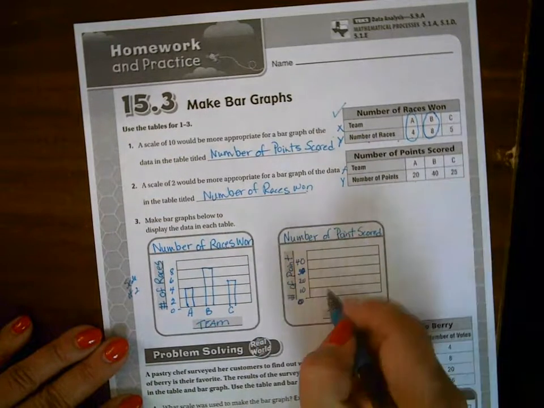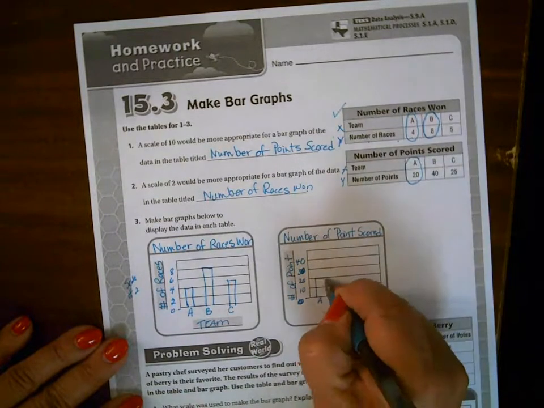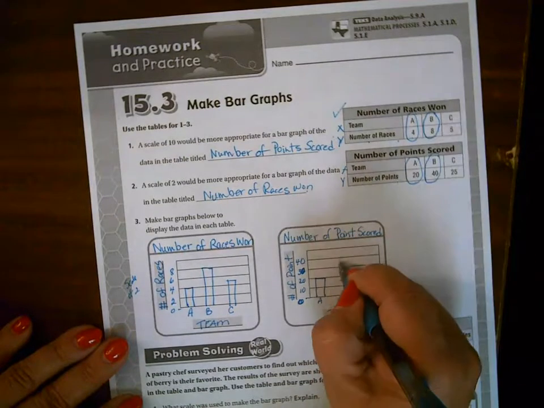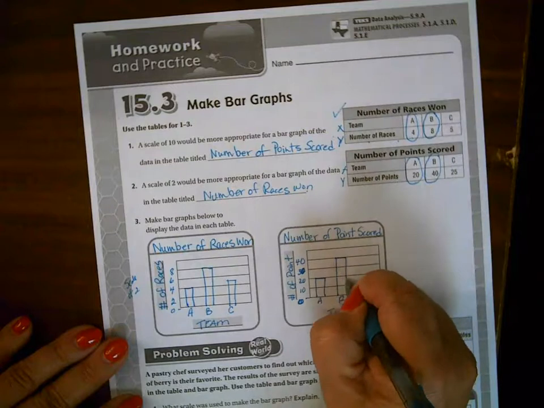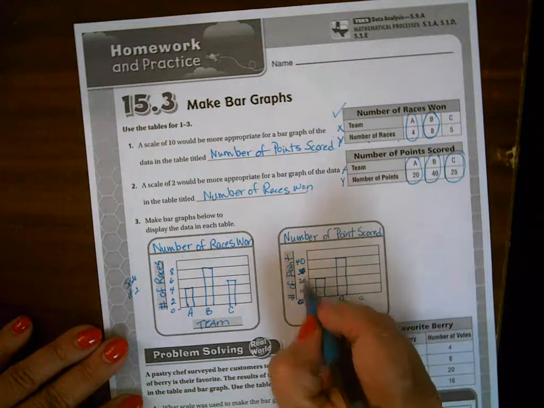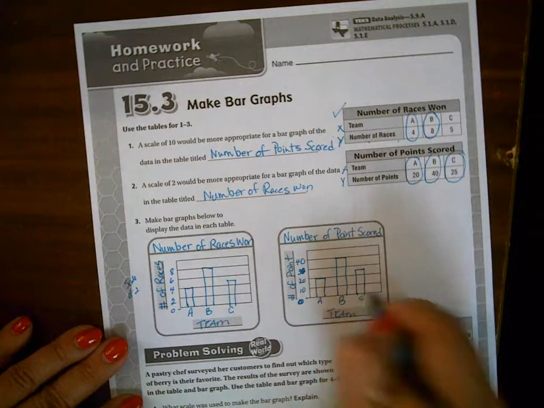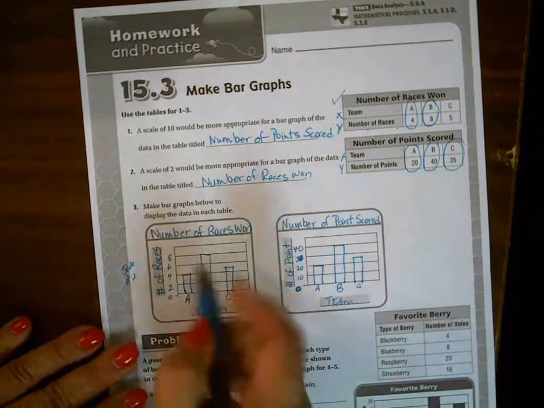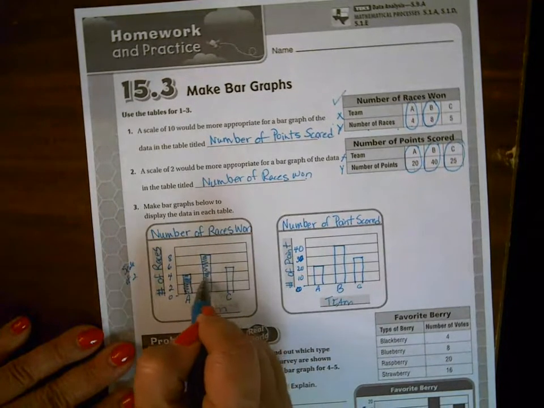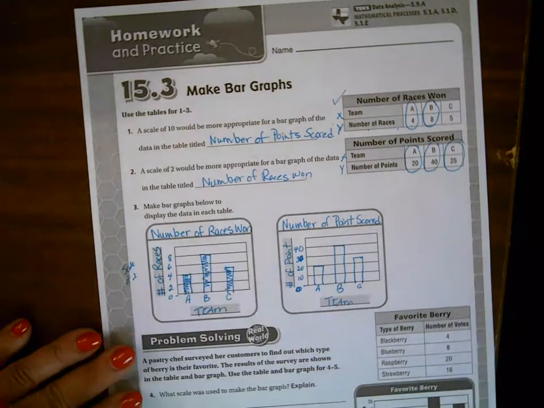All righty. So now Team A scored 20. Team B scored 40. And Team C scored 25. The 25 isn't here, but I know that it's between 20 and 30, so it's going to be midway. And there you go. If you're wanting to shade that in using your colored pencils or just pencils, that's fine. If you want to shade so you can see it a little bit better, go right ahead. That's going to be your choice.